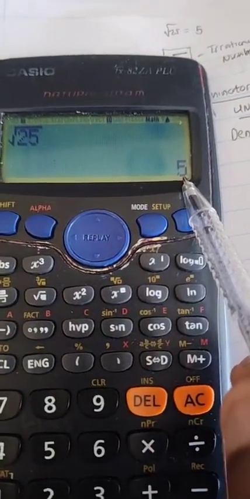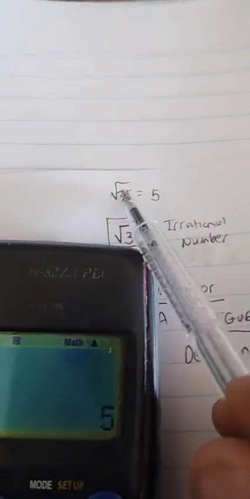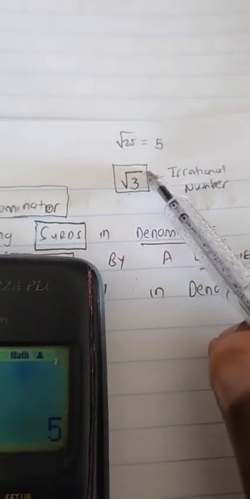Though we can express 5 in surd form, it is not actually a surd when simplified. The square root of 3, on the other hand, is a surd, because even after being simplified, it is still a number under a root. So therefore we refer to this as a surd.